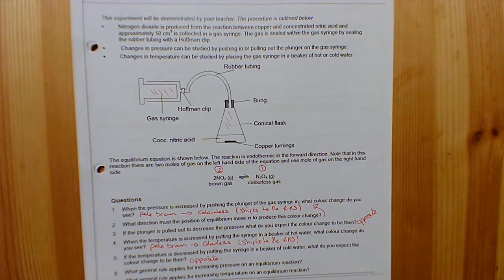So by shifting to the right hand side, by favouring the side with the fewer molecules of gas, it can lower the pressure, which is precisely what it wants to do. It wants to do the opposite of what I did. So if I increase the pressure, it will favour the side with the fewest molecules of gas, so that it could then lower the pressure.